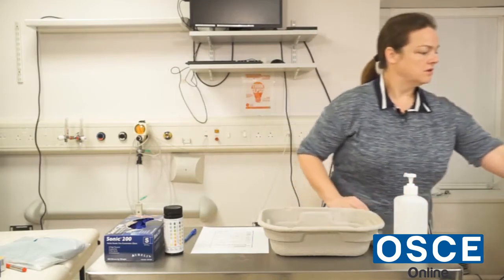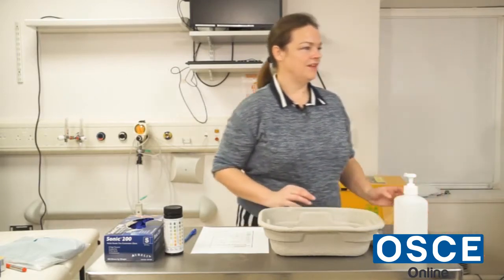So in the meantime, while the patient has gone and taken the pot and the gauze and obtained the urine sample, I would just check my equipment. So you could just put some urine in there.